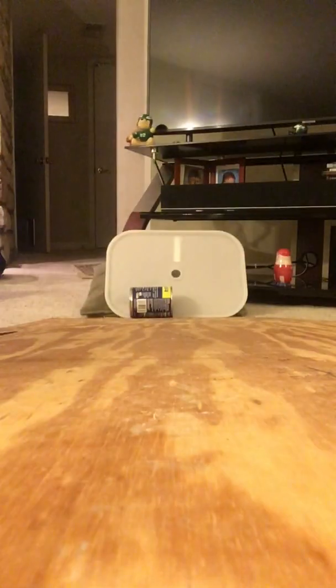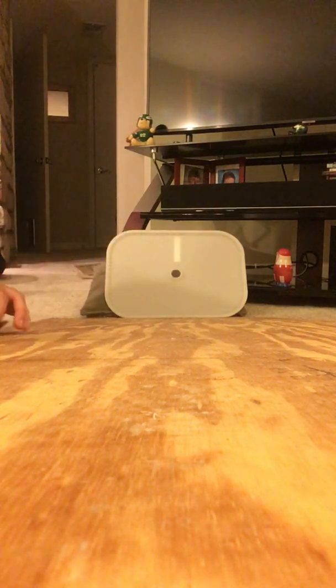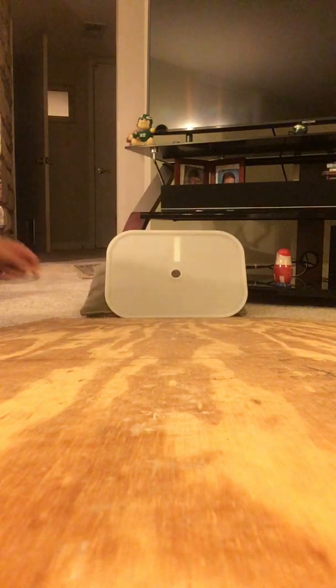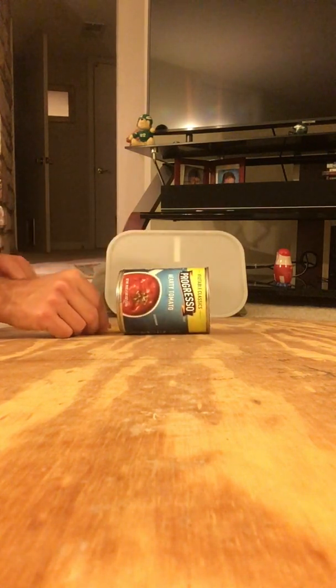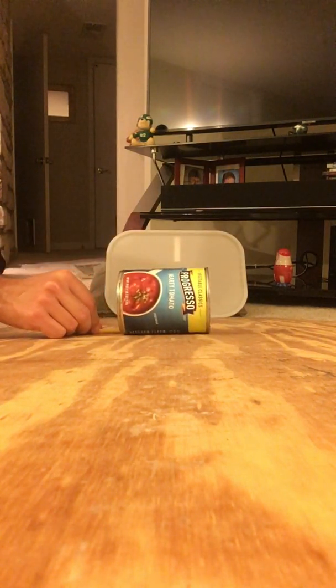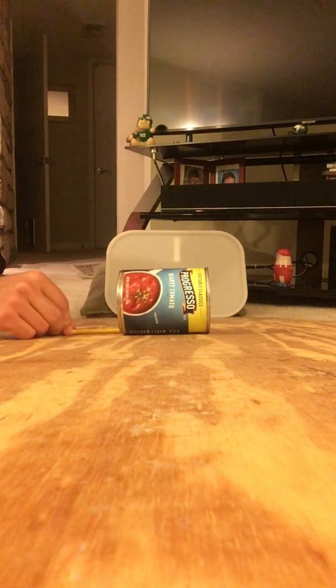So let's see. I'm going to set my camera up so you can catch the roll. All right, so we got our can. We've measured the distance from the base to where we're rolling, which is 10 centimeters off the ground, while the height of the board is 20 centimeters off the ground. So this is 20 centimeters of height. Rolling trial number 1 in 3, 2, 1, go.